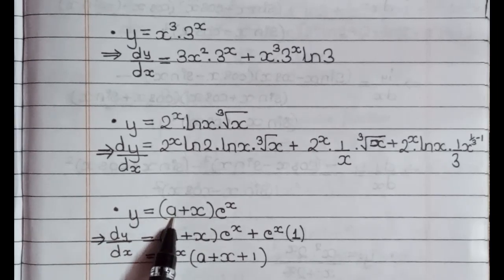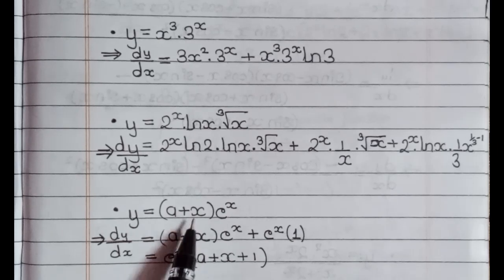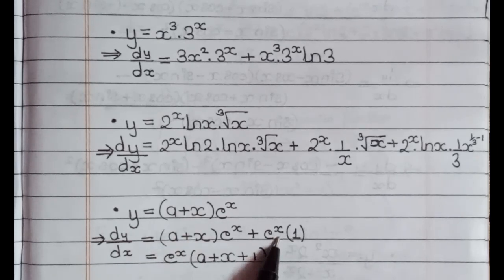So a is a constant, so it will be 0, and x differentiation is 1, so we will get e power x into 1. So the answer will become, let's take e power x common, so e power x (a plus x plus 1).